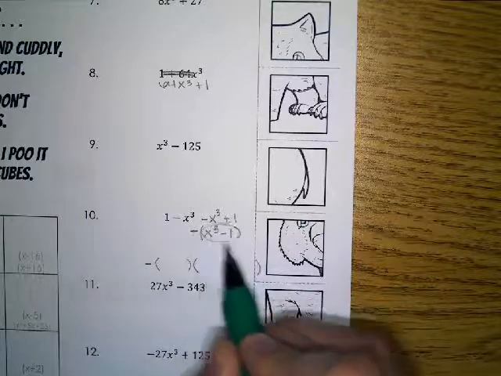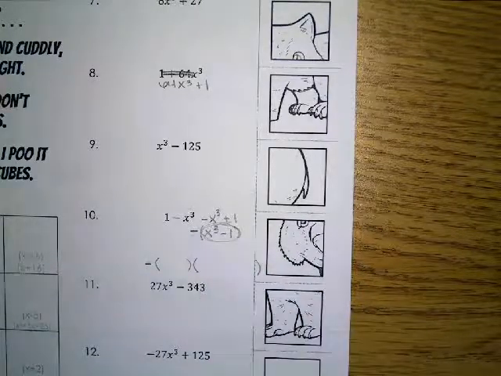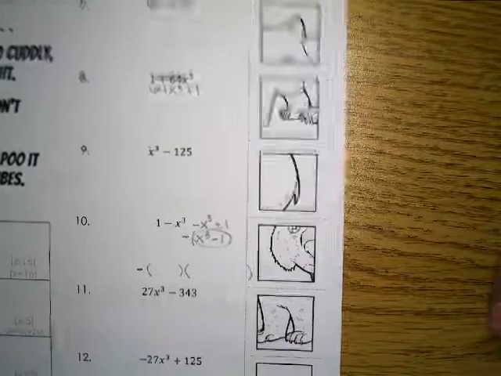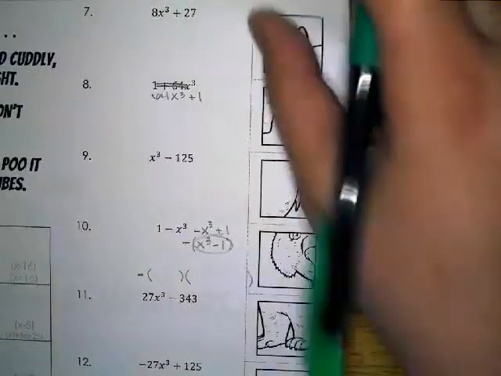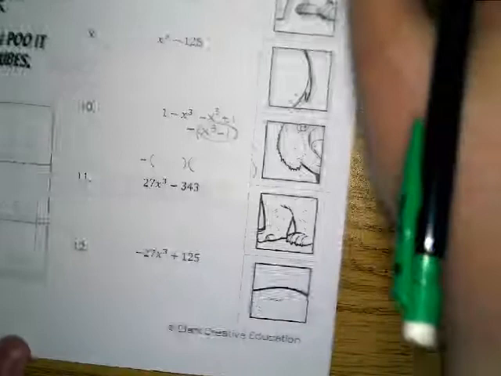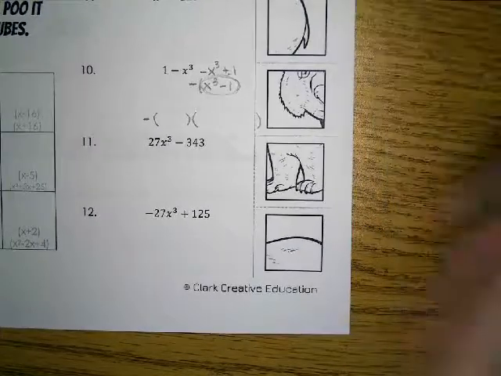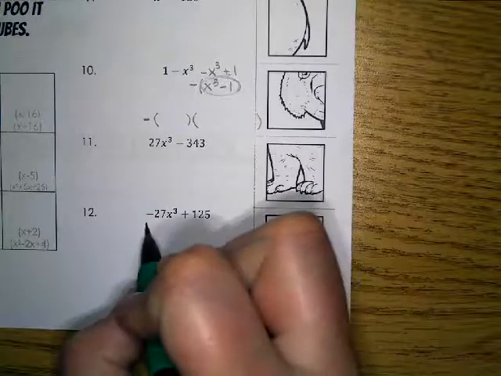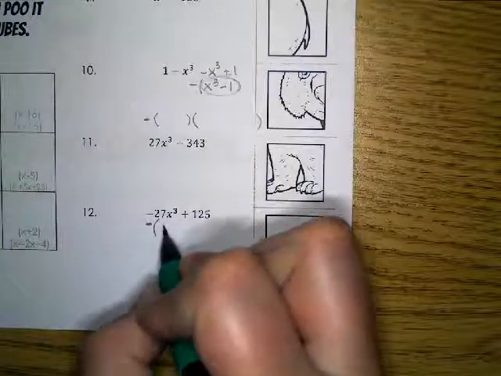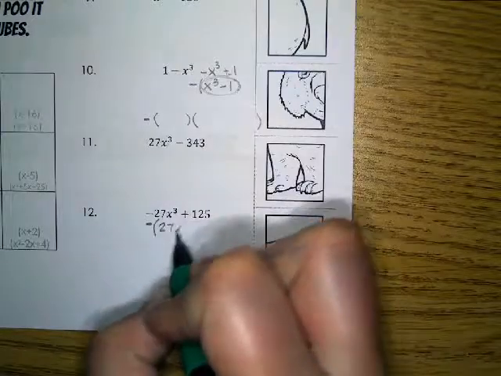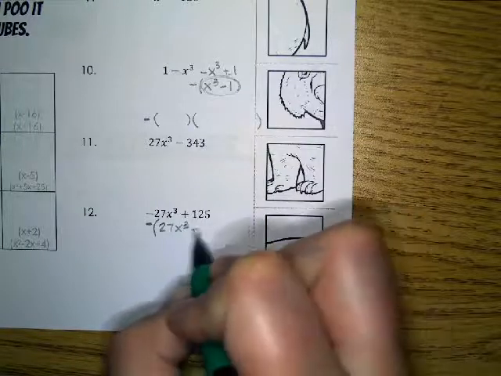The same thing happens on number 12. See how there's a negative in front of the whole problem? So we would do the same thing. We're going to take the negative out. We're going to call that positive 27x to the third minus 125. And from there on, you guys are going to ignore the negative. You're only going to do this problem.